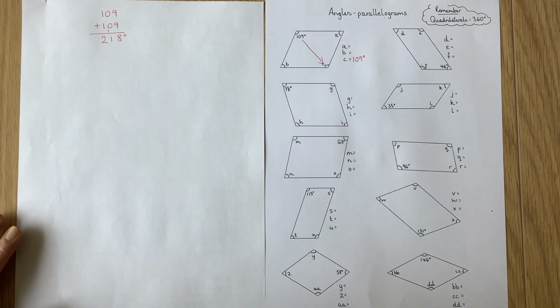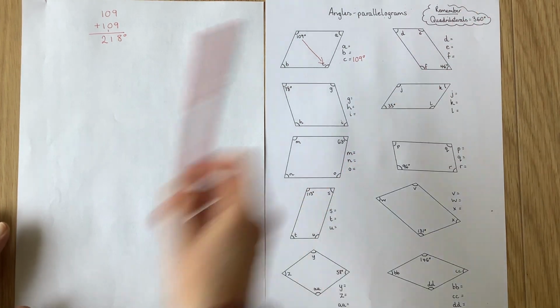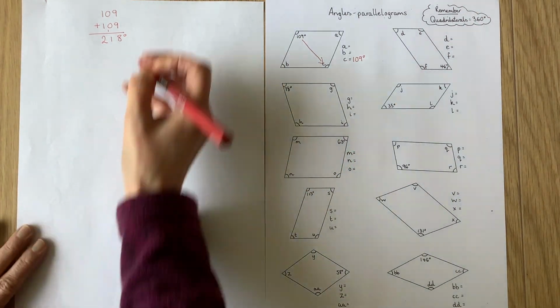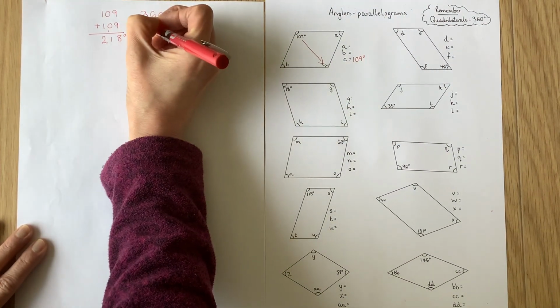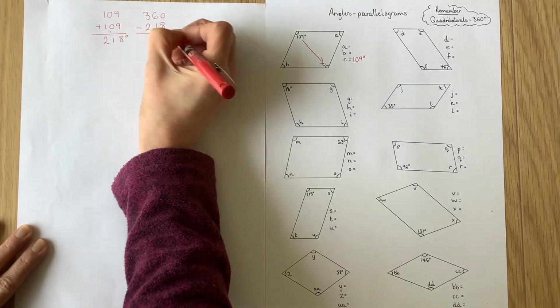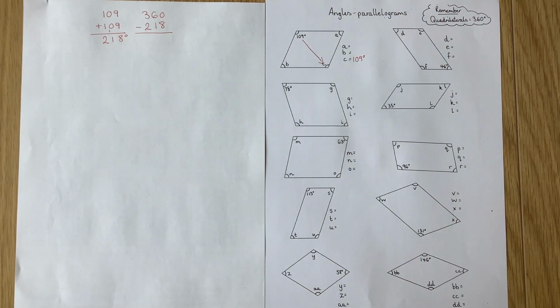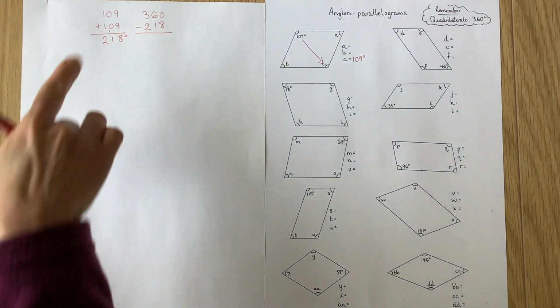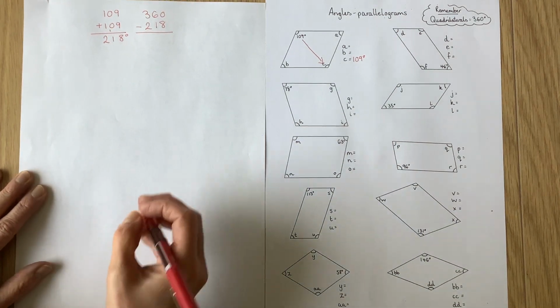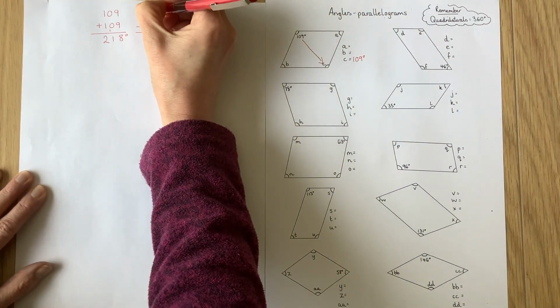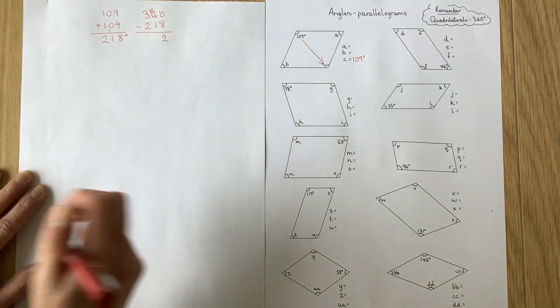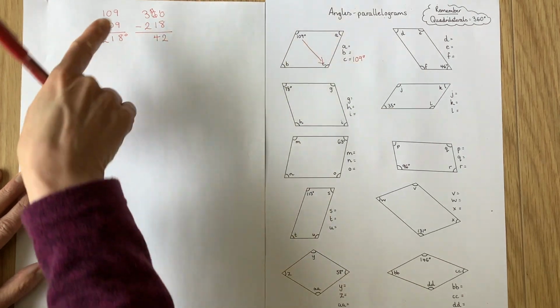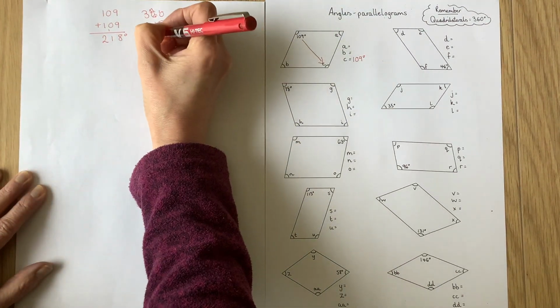How many degrees are there in a quadrilateral altogether? 360. So what I now need to do is take my 360 and take away what I've already used up. I've already used up 218 degrees, so I'm going to take that away from my 360. So I'm doing a take away calculation. 0 take away 8, can't do. So do your exchange. 10 take away 8, it's going to be 2. 5 take away 1, 4. 3 take away 2, 1.